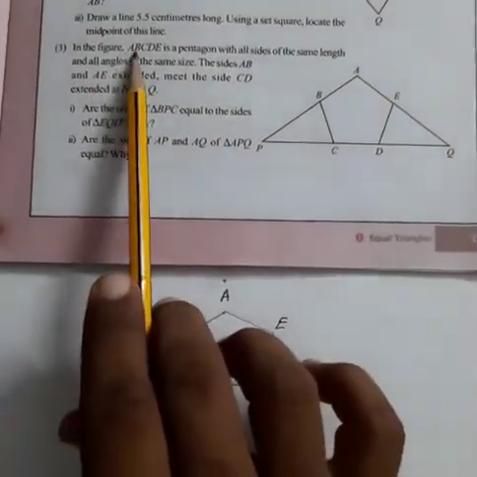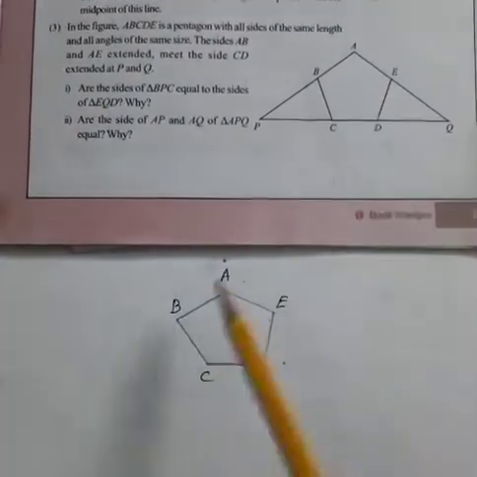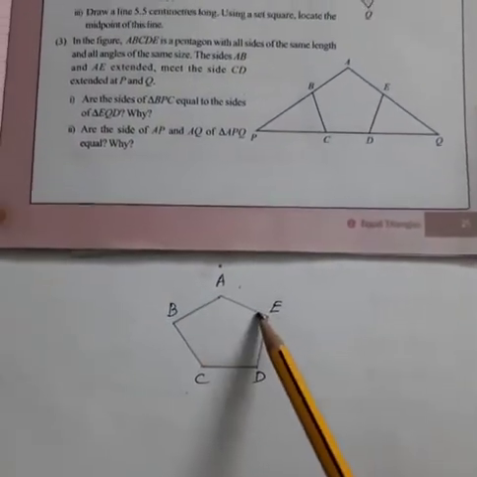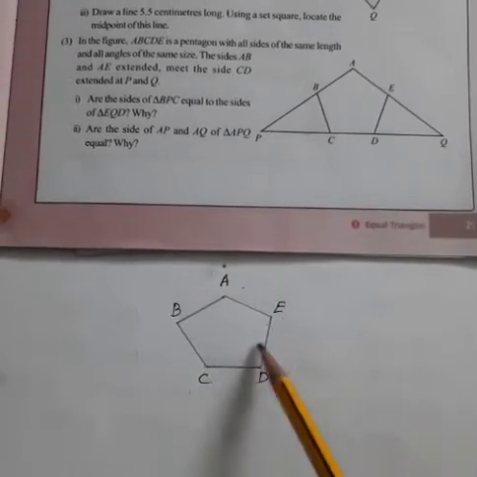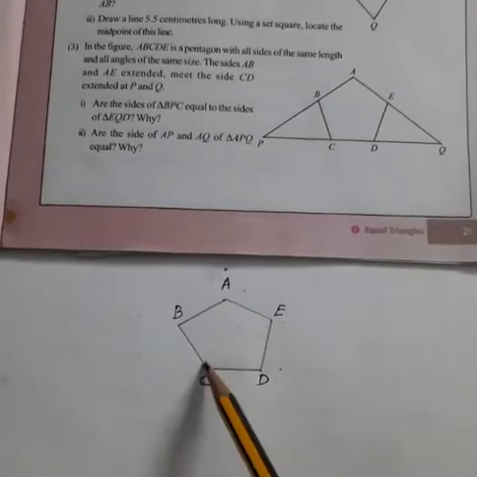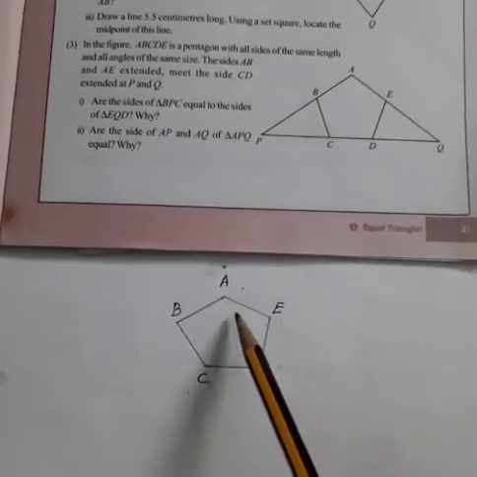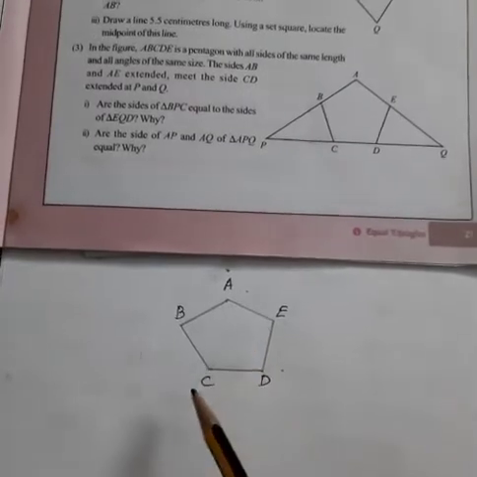The figure ABCDE. So this is the pentagon with all sides of the same length and all angles of the same size. All sides and angles are equal. This shape is called a pentagon.